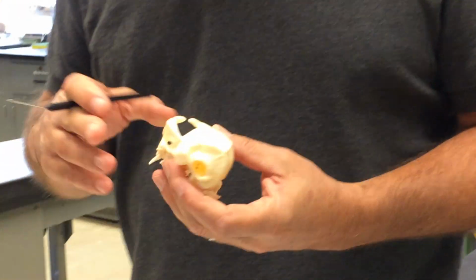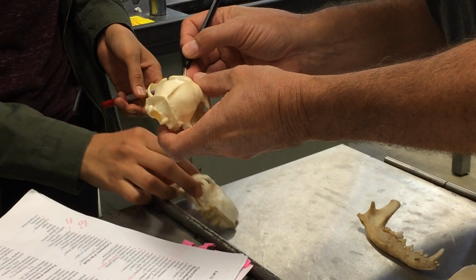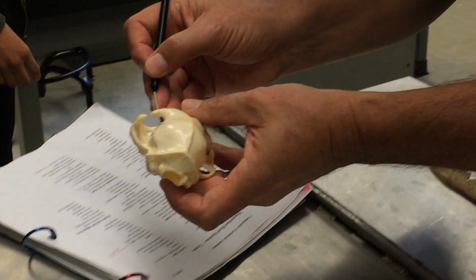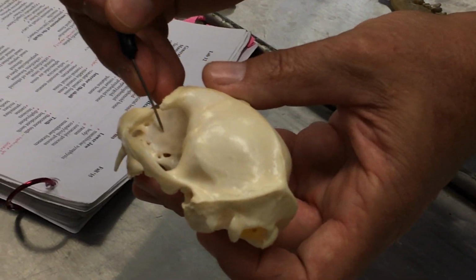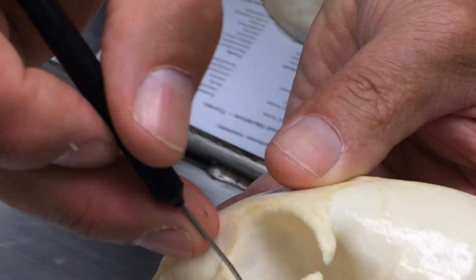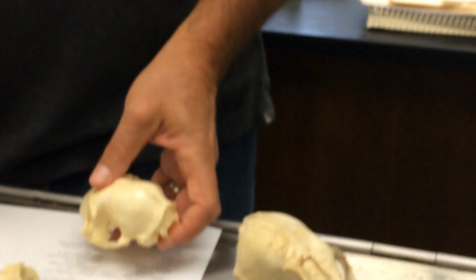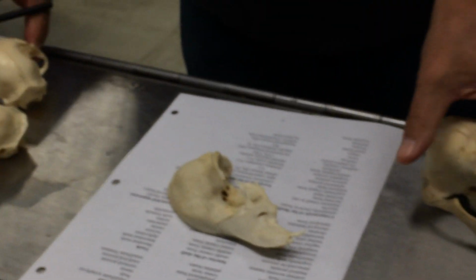Okay. So do you see this little funny patch right there? That is a little bit of the ethmoid showing through, this little tiny area right here. Do you see that? Right in there. But the ethmoid itself is actually a really big bone. It's just very little of it can be seen from the outside of the skull.